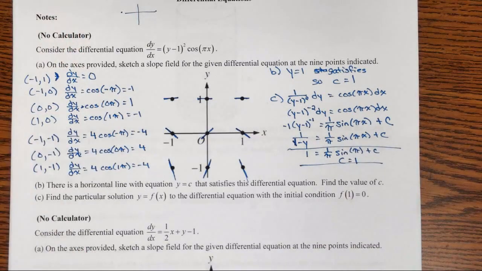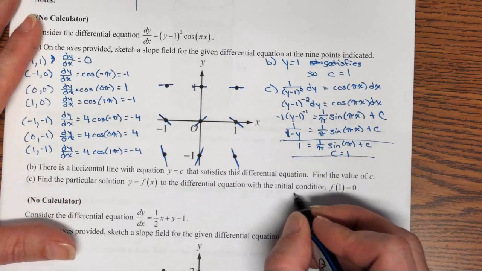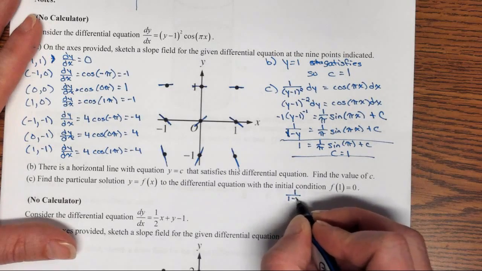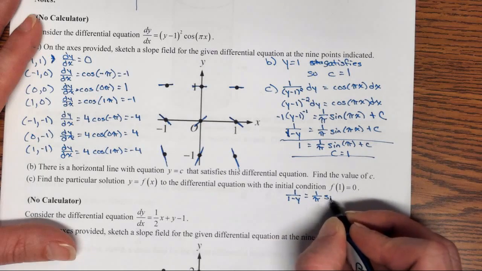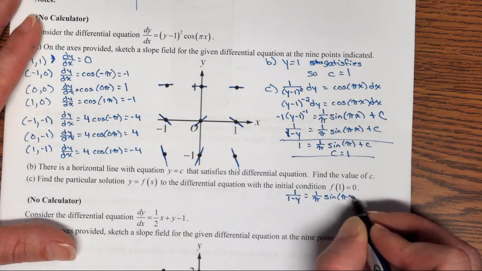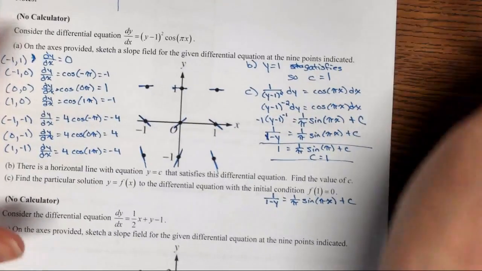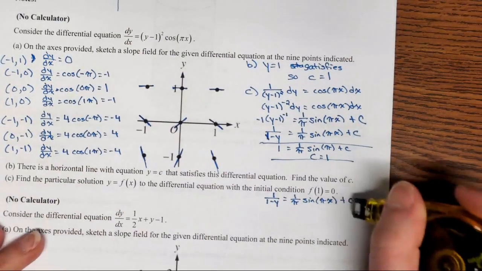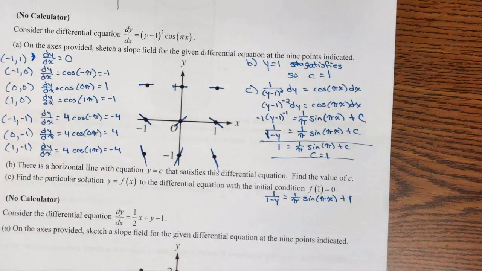Okay, so let me go back to the 1 over. I'm going to have to go down here. 1 over 1 minus y equals 1 over pi sine of pi x plus c. Oops, not plus c anymore. We found c. C is 1. So I've already gotten a lot. I've gotten like 4 points, 5 points. I'm really doing good. Now I need to solve for y.